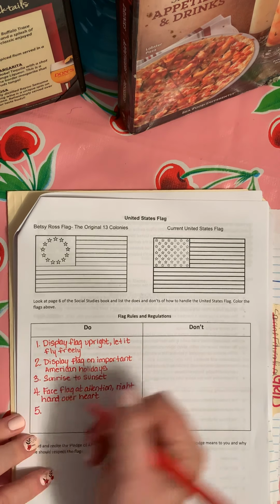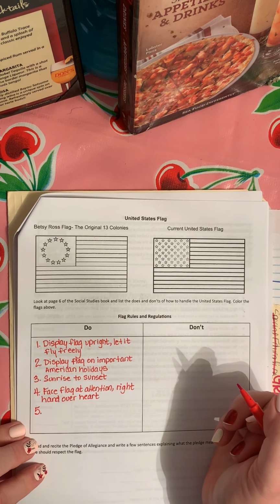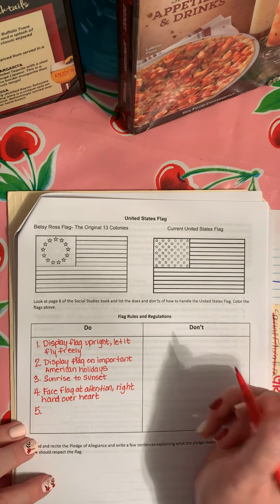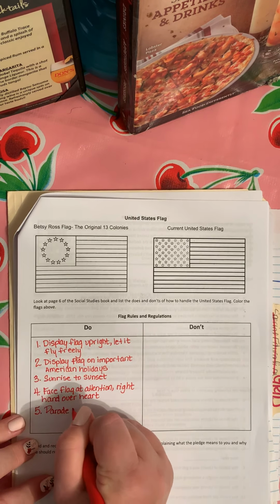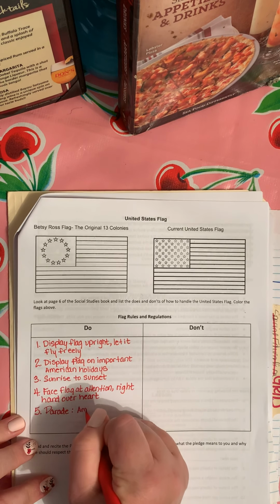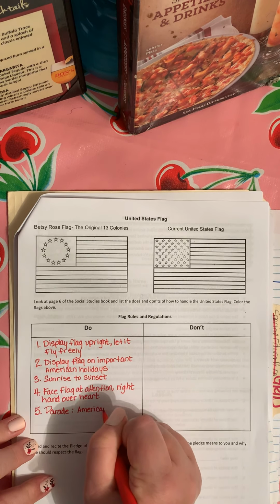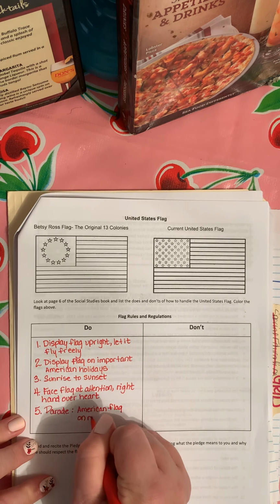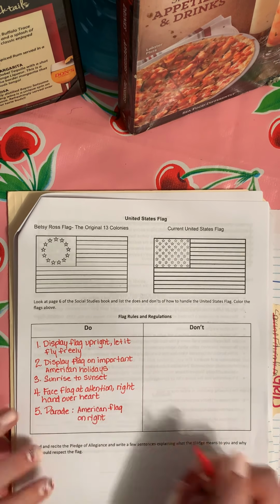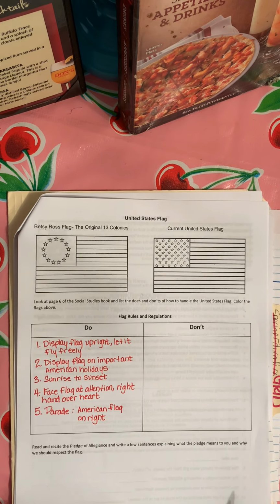And 5, parade, American flag on right. Okay, so I did condense it a little bit for you.